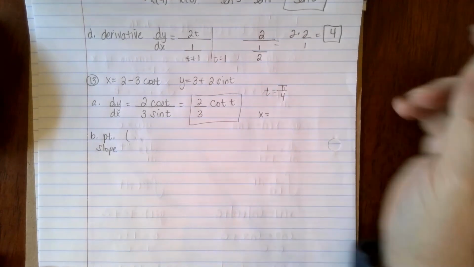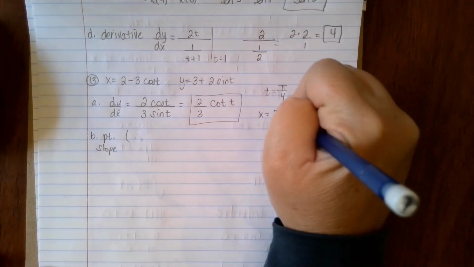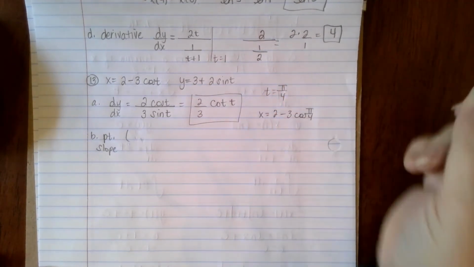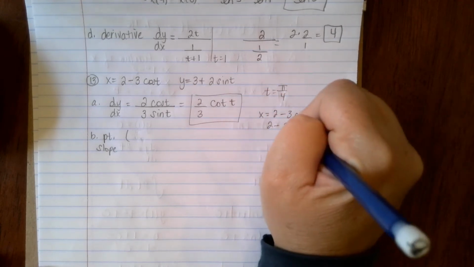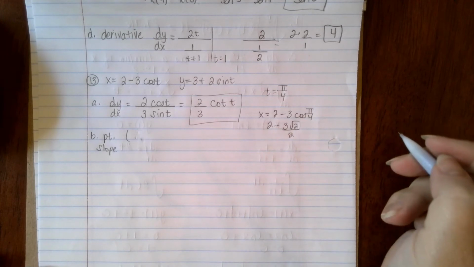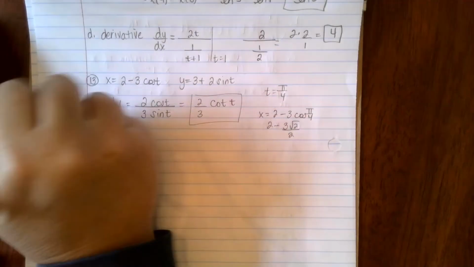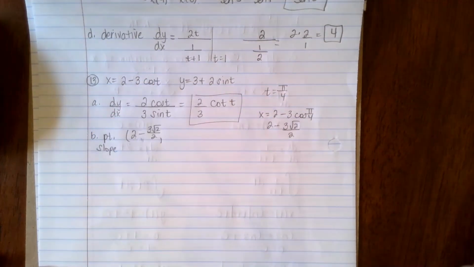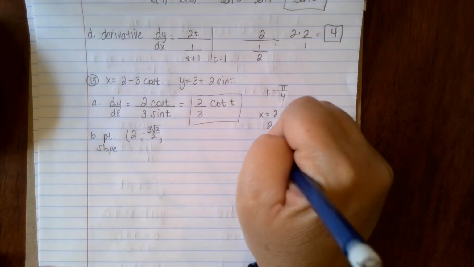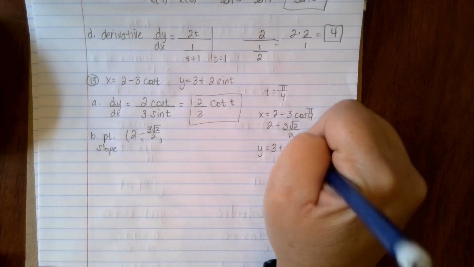So x is going to equal 2 minus 3 cosine of pi over 4. Well, the cosine of pi over 4 is square root of 2 over 2. Okay, so that's ugly. We have 2 minus 3 square root of 2 over 2. The y is going to be 3 plus 2 sine pi over 4.